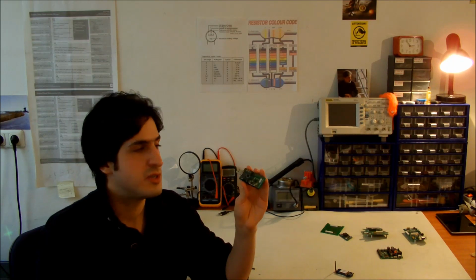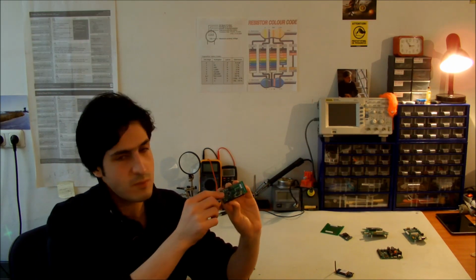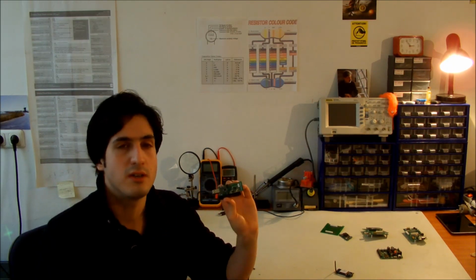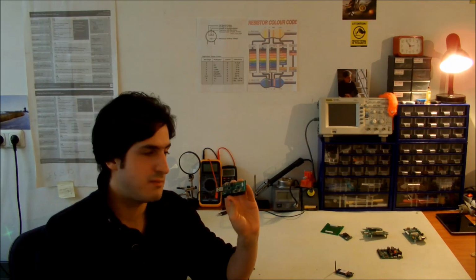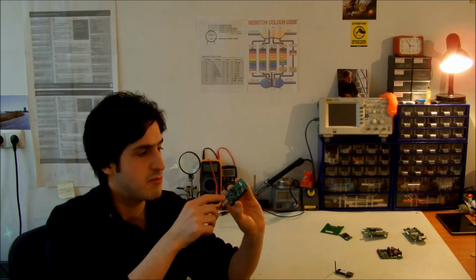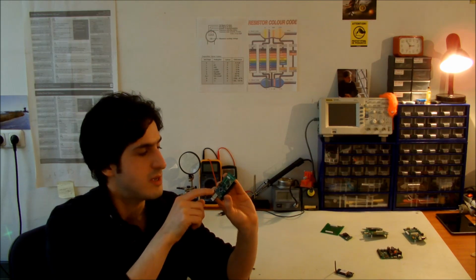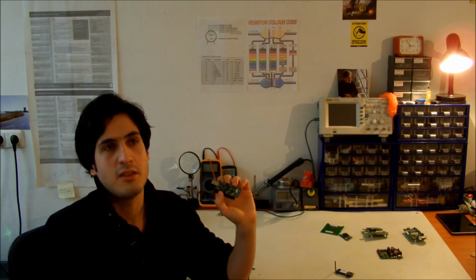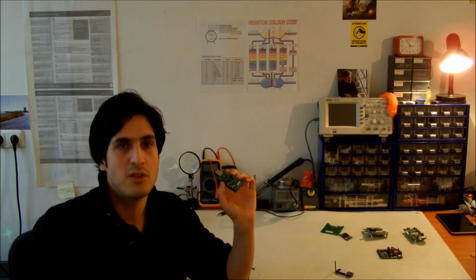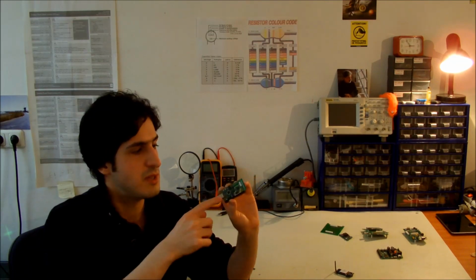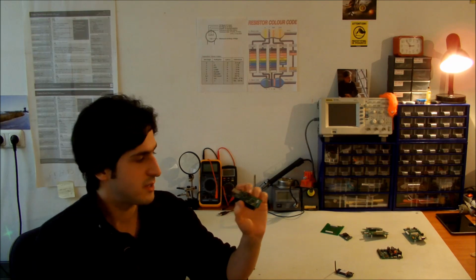For example, in one project I had to wake up the mote from a sleep mode when the door of a building opens or closes. So what I did is solder some wires directly to this button, and I installed it on the door, so when somebody opens or closes the door, the mote will understand that and will do some other stuff.